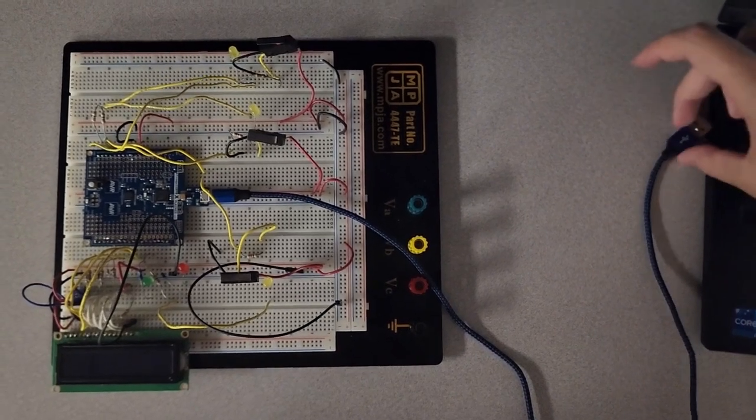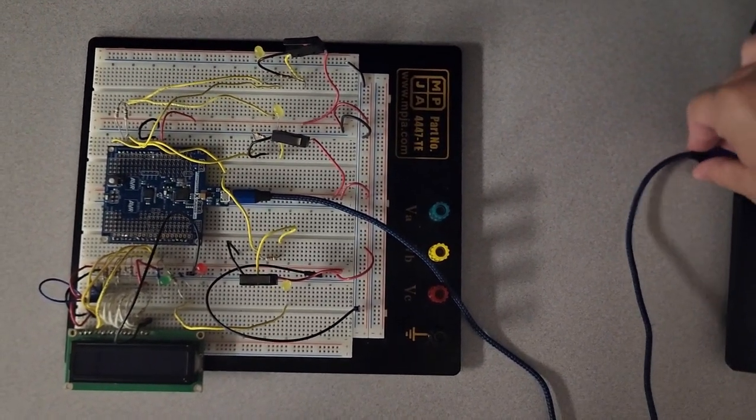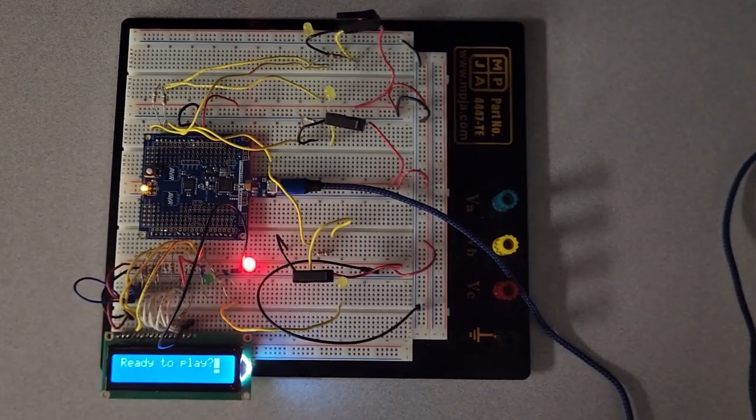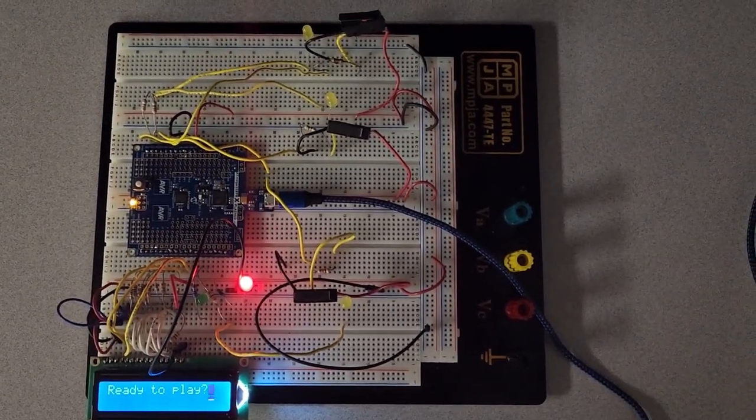I'm going to go ahead and start so you guys can see what we're up to. I'm going to start by plugging our board into our computer so we get some power. As you can see, it already boots up into our program. It displays the text "ready to play" on our LCD screen, as well as having the onboard LED and the red LED light up.